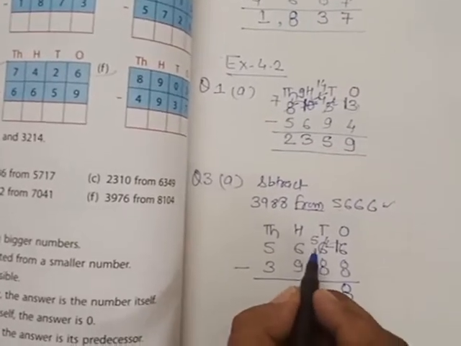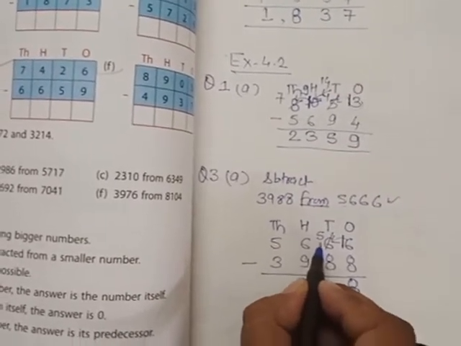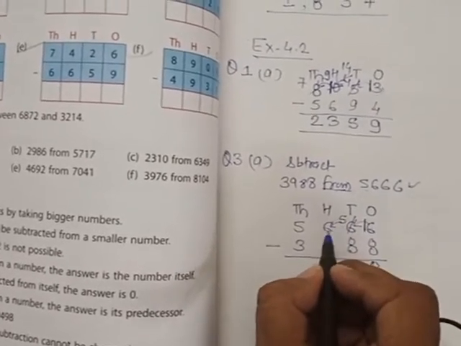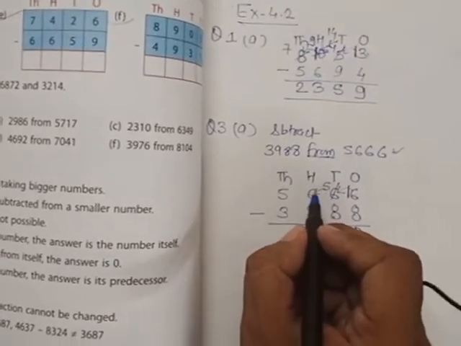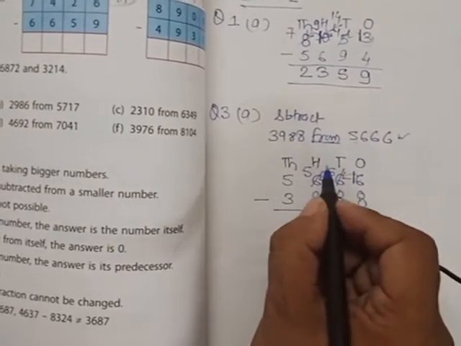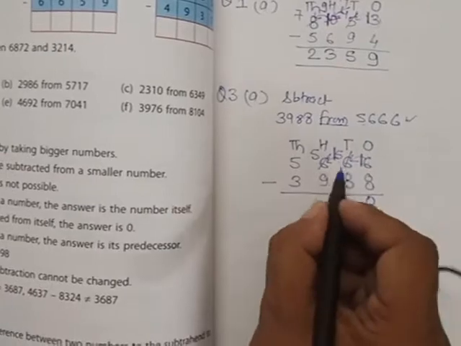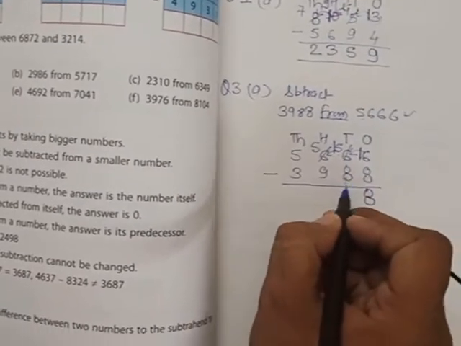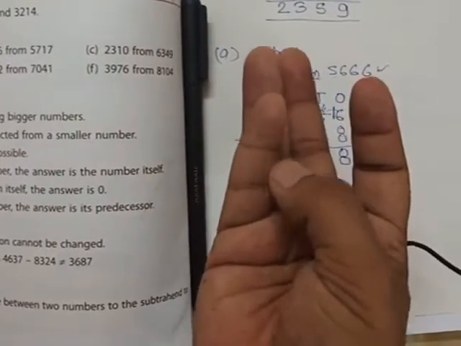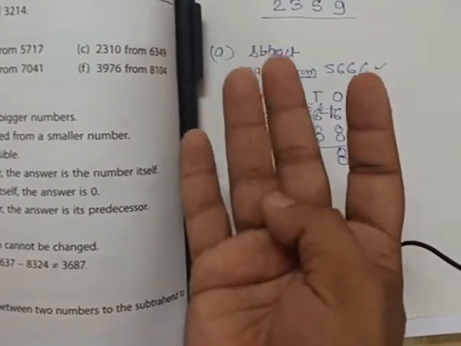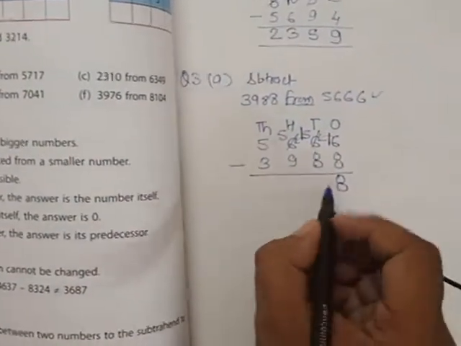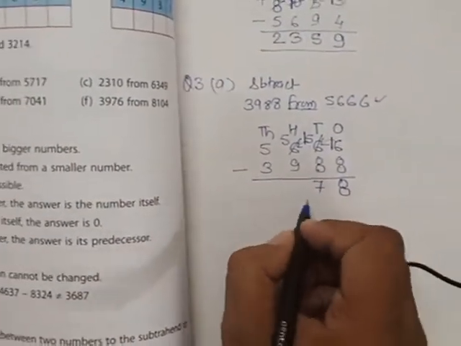Now can we subtract 8 out of 5? No, we can't subtract 8 out of 5. So what will the 5 do? It will go to its neighboring number 6 and borrow 1 out of 6. So then the 6 will be reduced to 5 and the 5 will become 15. Now out of 15 we can subtract 8. So start counting after 8 up to 15: 9, 10, 11, 12, 13, 14, 15. How many numbers have we counted? Up to 7 numbers. So here we will write 7, correct?